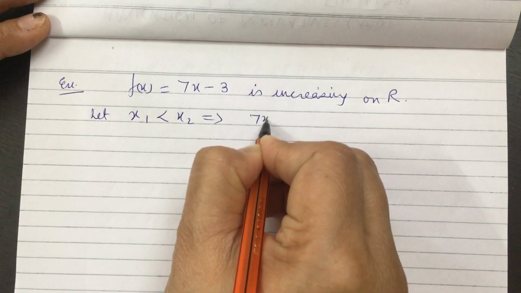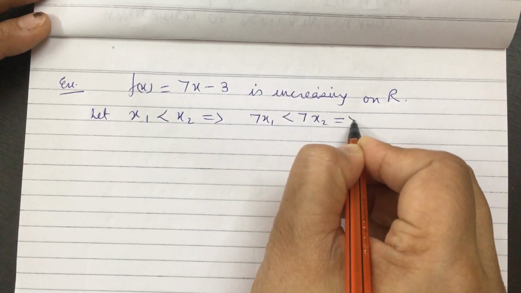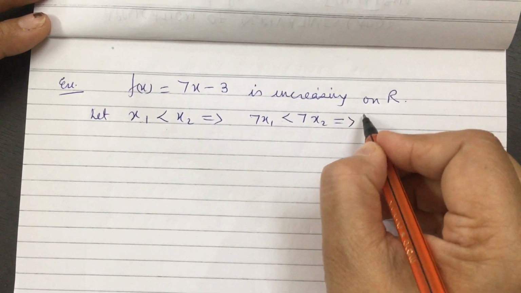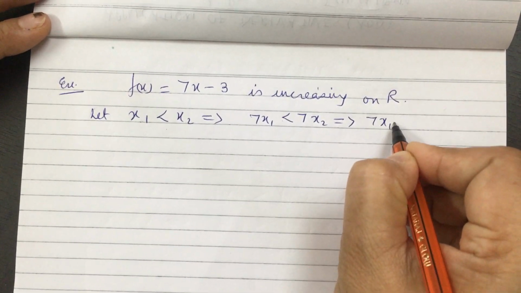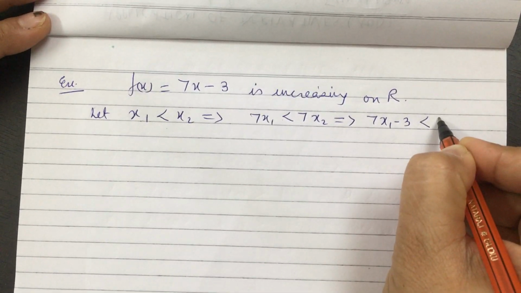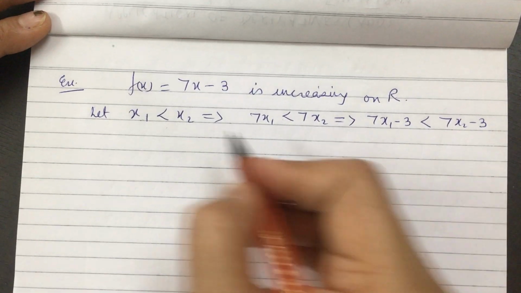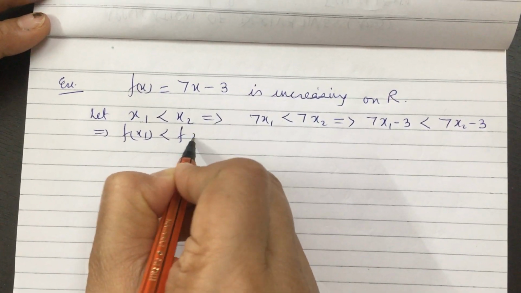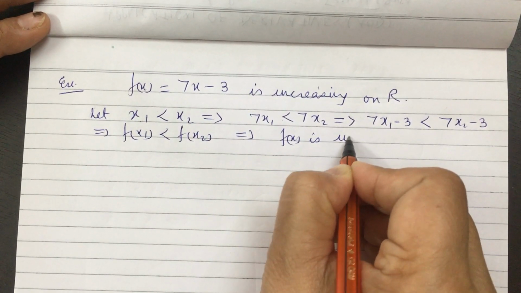It implies that 7x1 will be less than 7x2, which implies that if you subtract 3 from both sides, the inequality sign remains the same, and so we have 7x1 minus 3 is less than 7x2 minus 3, which implies that f(x1) is less than f(x2), which implies that f(x) is increasing.